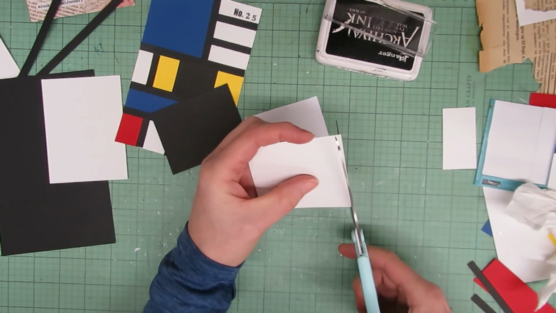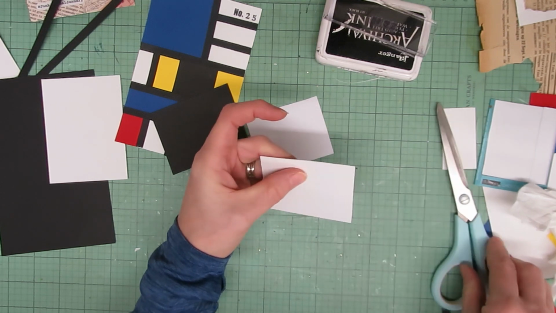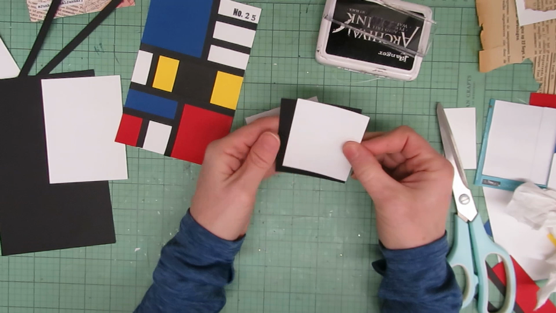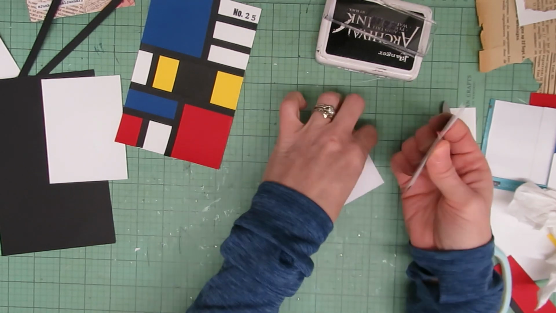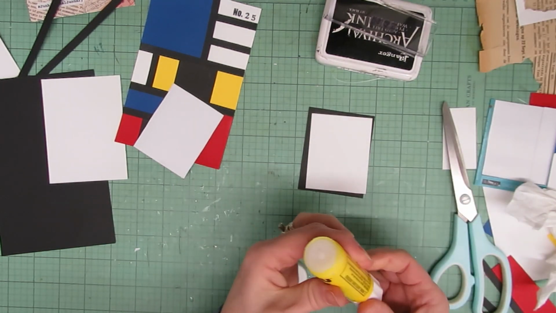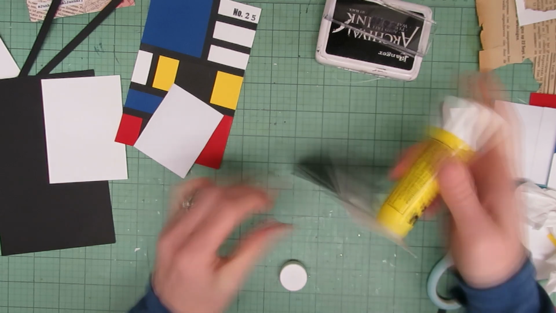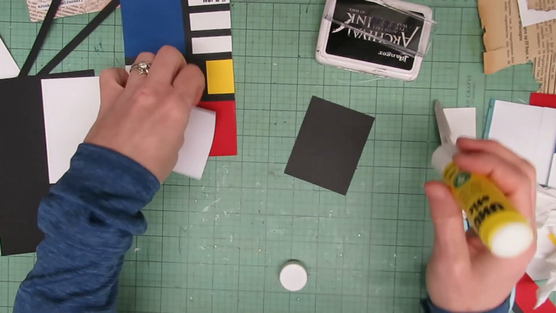I am not very good at cutting straight. Is that closer? Yeah, that's close enough. So let's glue this down. And let's glue Mona Lisa down.